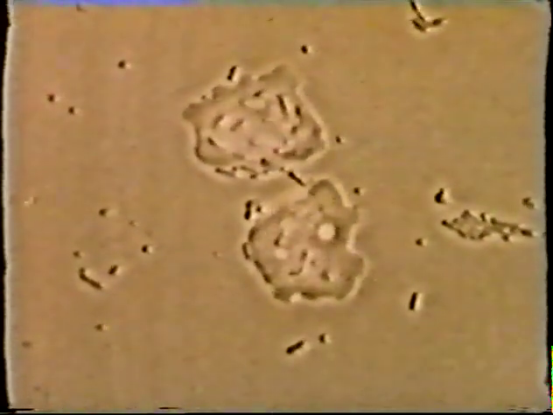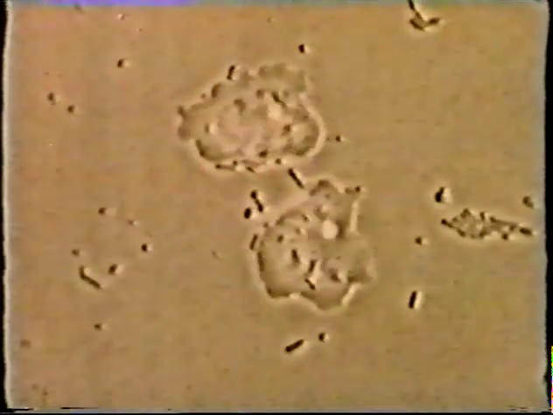The simplest form of reproduction occurs in the single-celled organisms, which divide into 2 identical individuals. This is a form of asexual reproduction called binary fission.